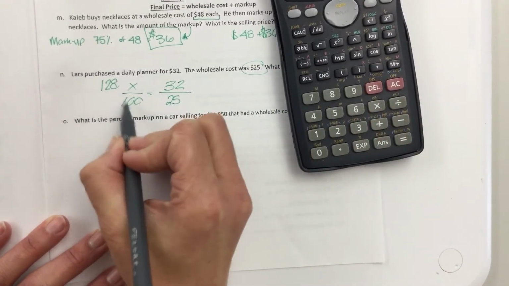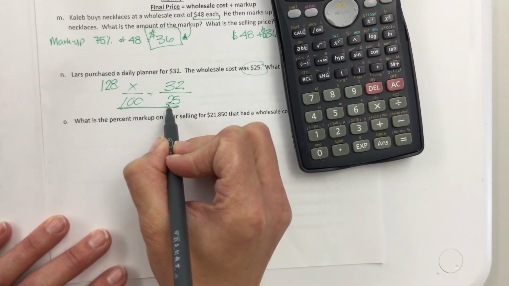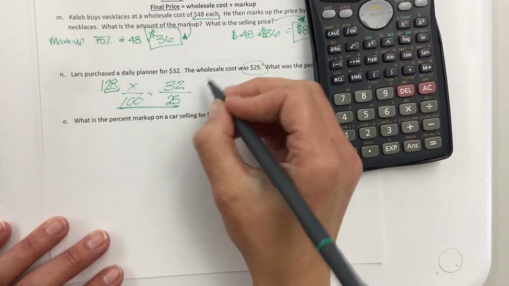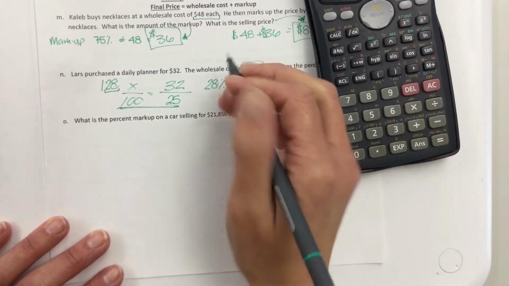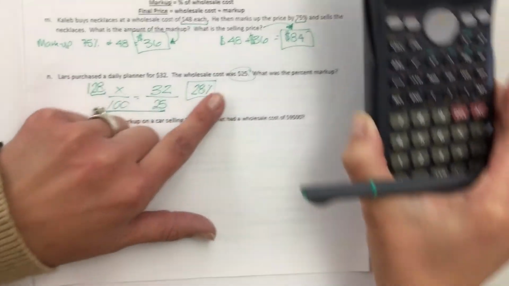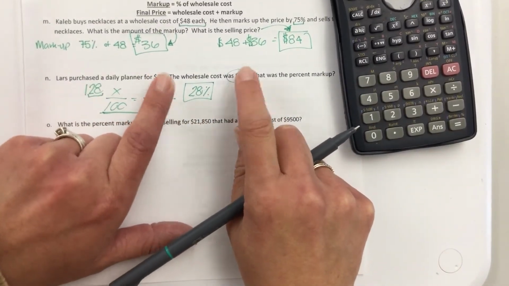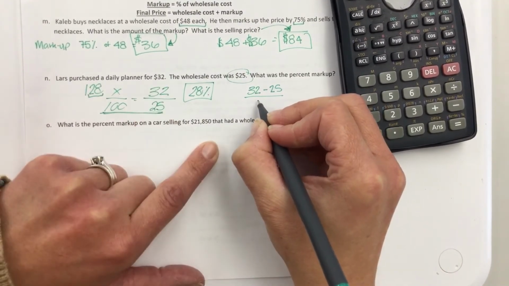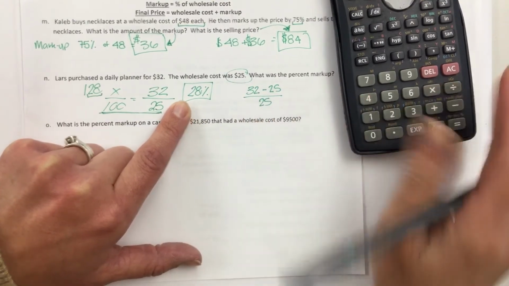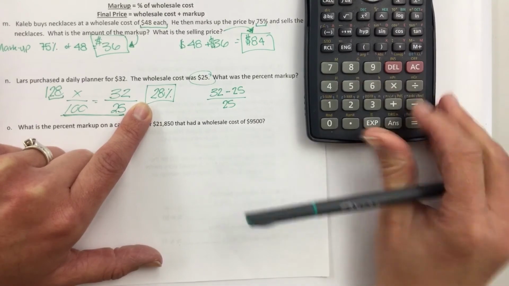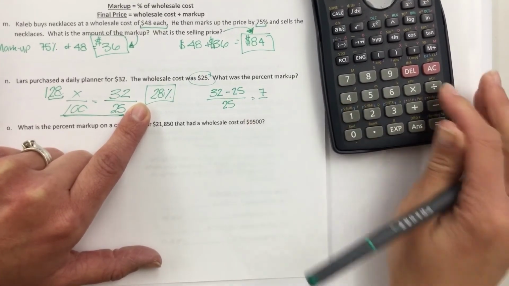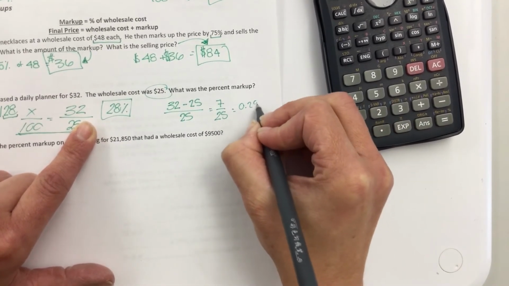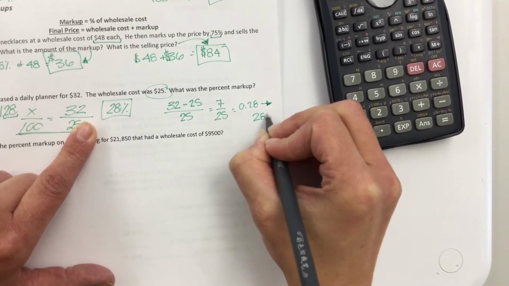Yep. Okay. So if the original, the wholesale cost, was 100 and that was 25, when we brought it up, how much over 100 was it? It was 28% over 100. So that was the markup. The other way to think about this is as an amount of change problem. So 32 minus 25 over the original, which is 25. So 32 minus 25 is 7. 7 divided by 25 is 0.28, and then as a percent, that's 28%.